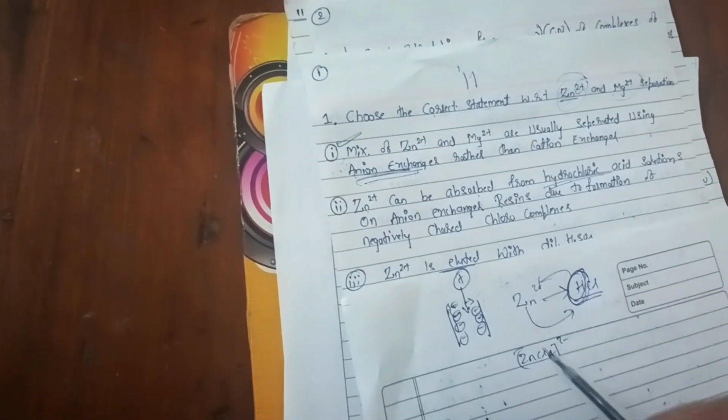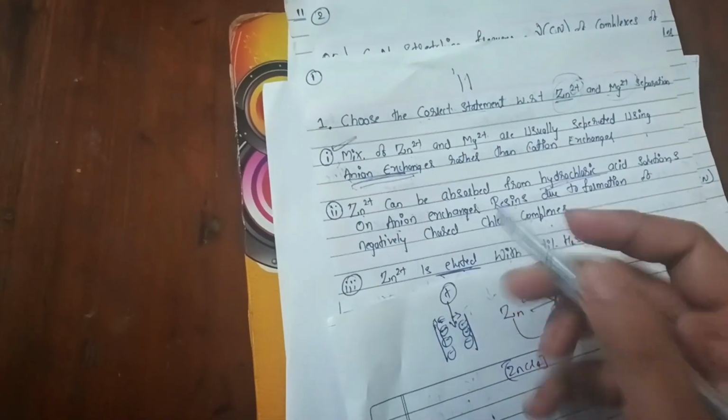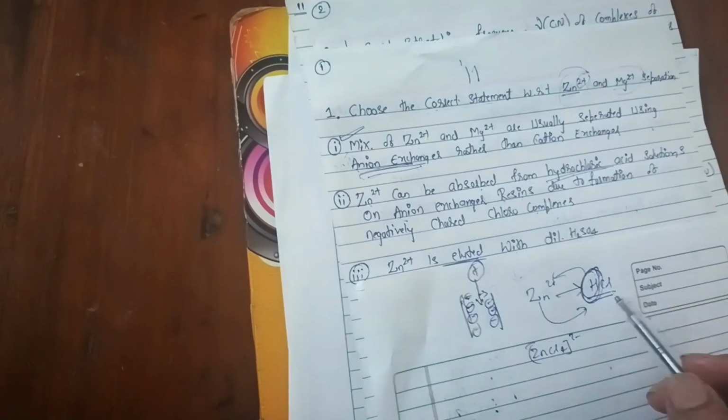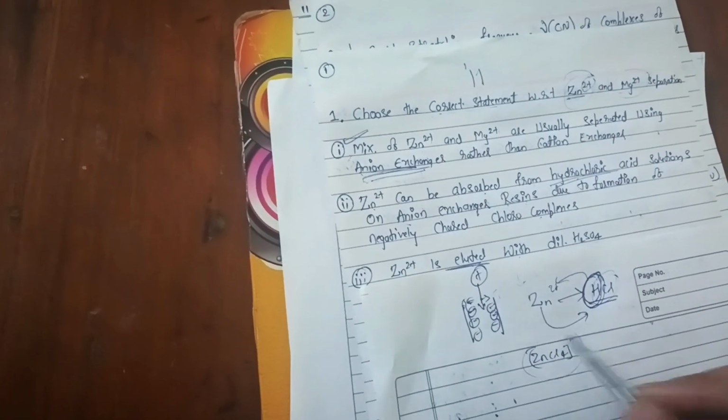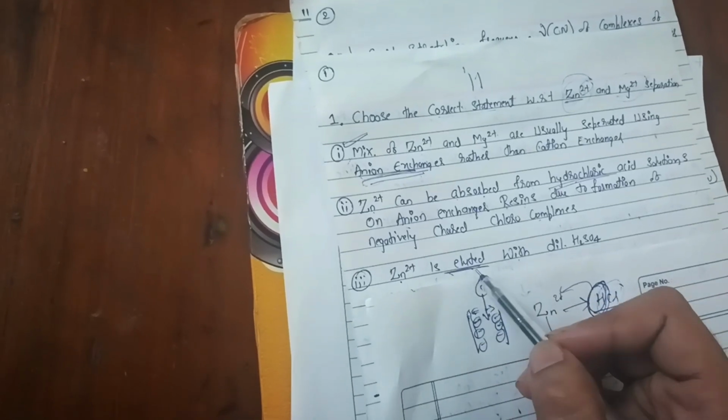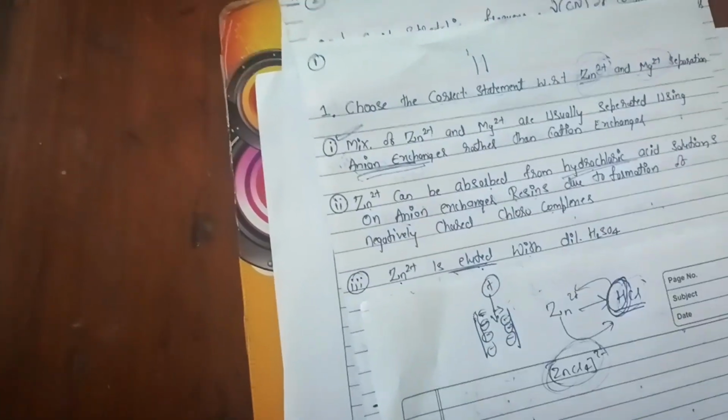Since it is an anionic exchanger, Zn2+ will be replaced and the ZnCl4 complex will be formed. And the next statement: Zn2+ is eluted with dilute H2SO4.